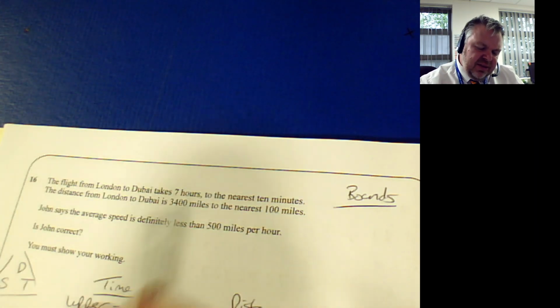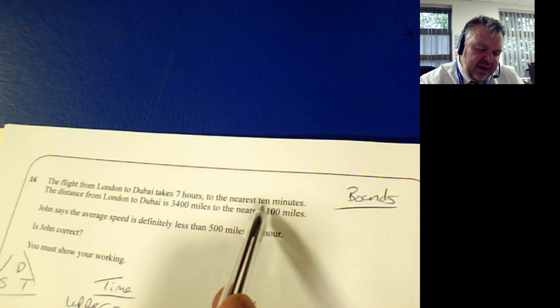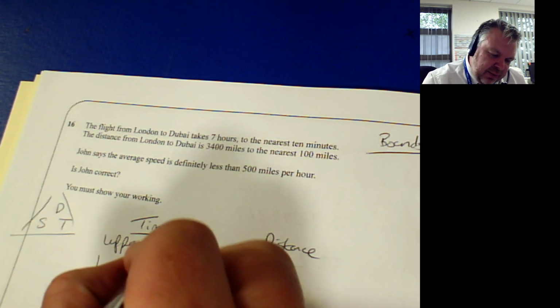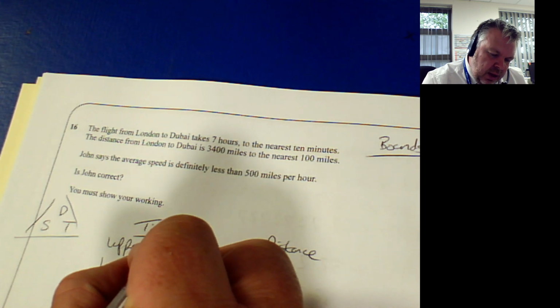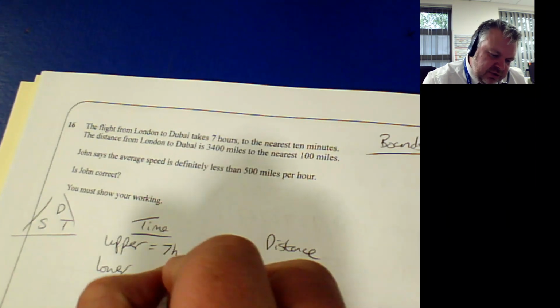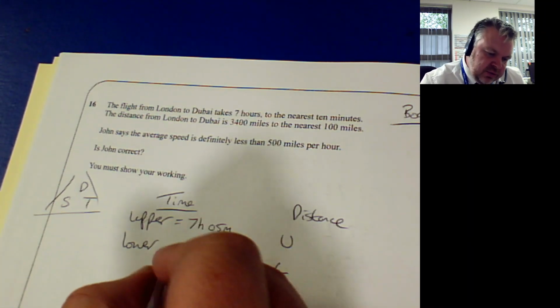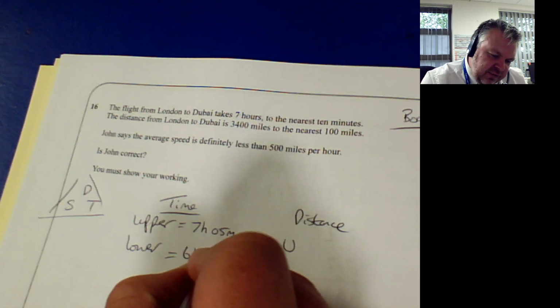So nearest 10 minutes means if I half that, it would be 5 minutes, and I can add and take 5 minutes from this. So 7 hours, upper would be 7 hours and 5 minutes, and the lower bound would be 6 hours 55 minutes.